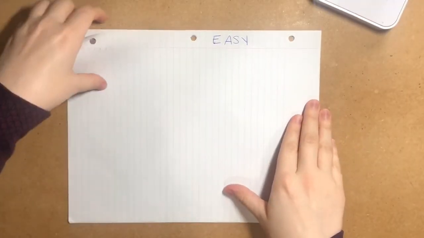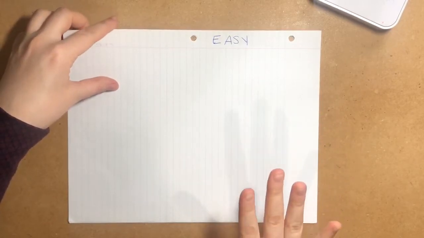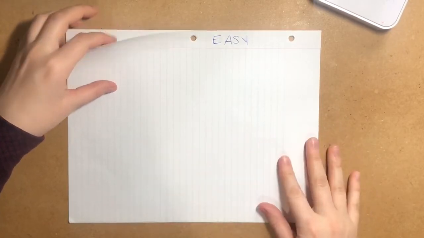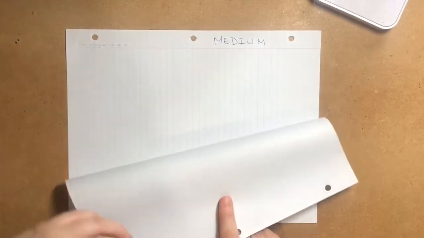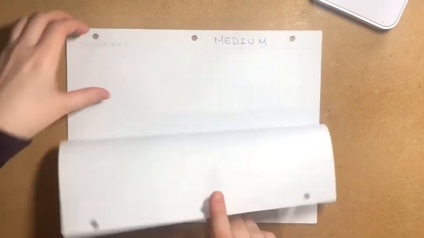Now for the rap writing portion of this lesson, I'm going to do 3 different levels of writing your own lyrics. We're going to do an easy, a medium, and then a hard version. So let's start with the easy.